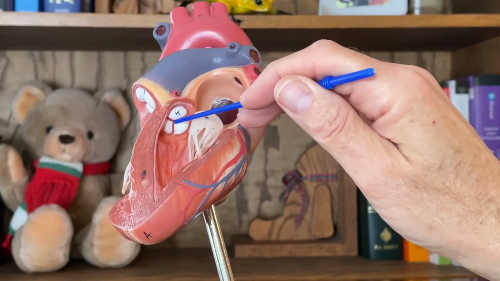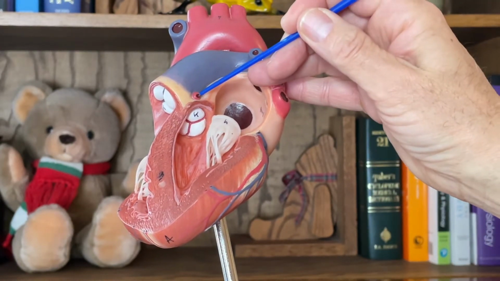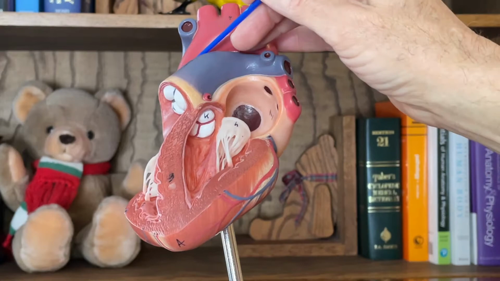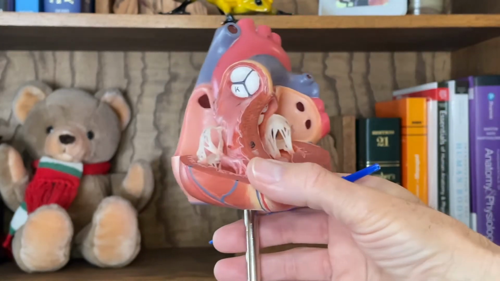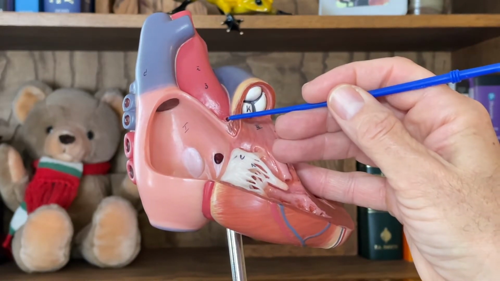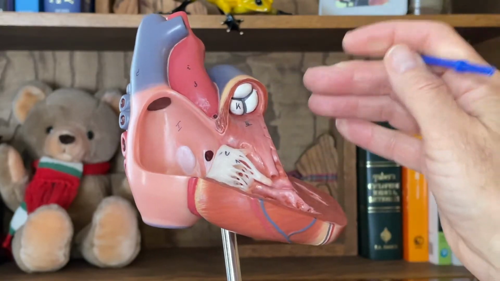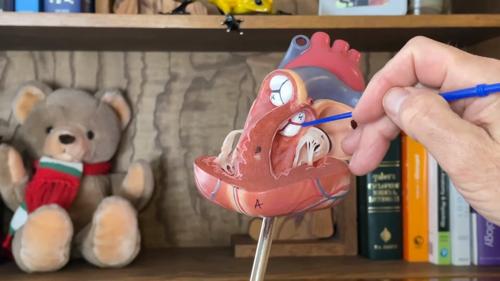Now, if you recall, I mentioned this earlier. So there's your left coronary artery coming off the ascending aorta right here, but it's behind the pulmonary trunk. And then on the other side, there is the right coronary artery coming off the ascending aorta. And again, just past that aortic semilunar valve.